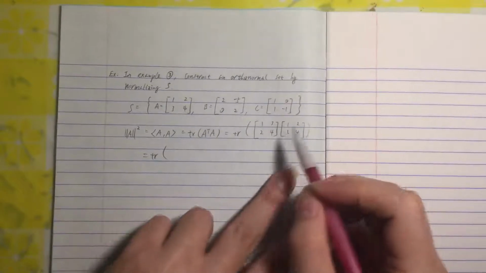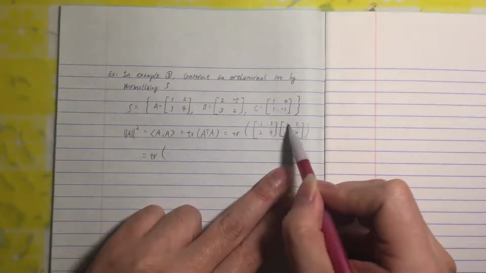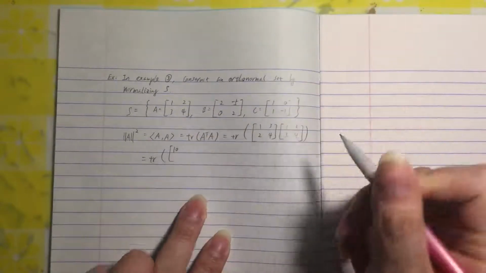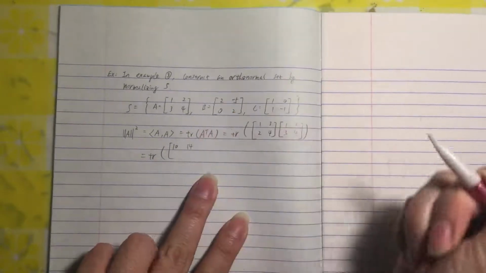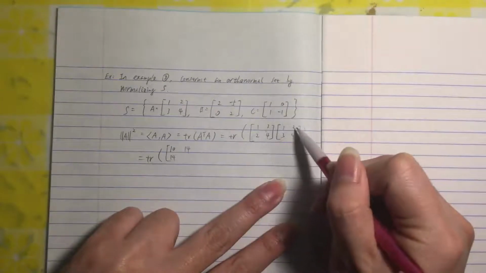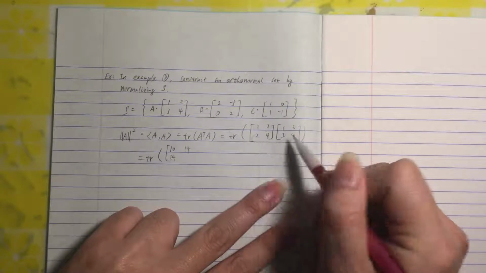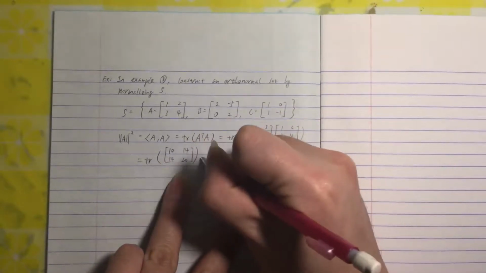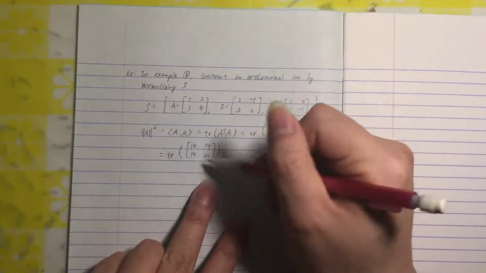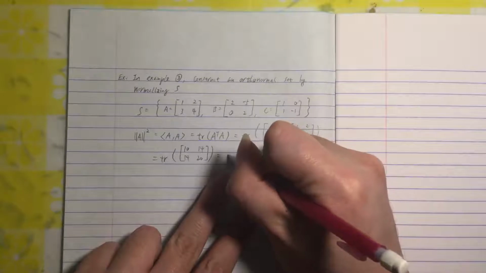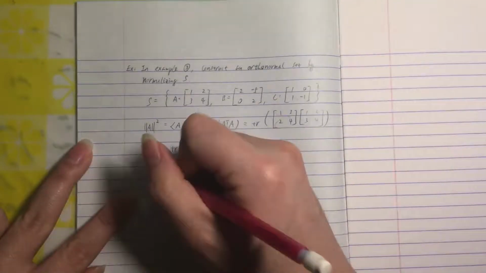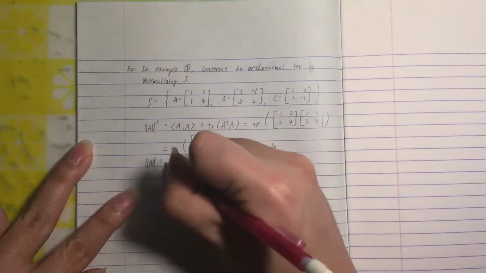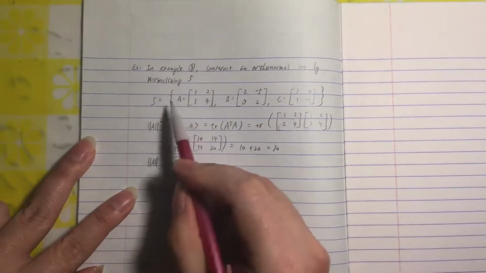Next, multiply the matrices using row times column. 1 plus 9 is 10. Next, row times column, 2 plus 12 is 14. Next, row times column, 2 plus 12 is 14. Next, row times column, 4 plus 16 is 20. And the trace of a square matrix is the sum of the main diagonal. Here, 10 plus 20 is 30. That's the norm of A squared. So for norm of A, take square root, we get square root of 30. That's the norm of A.